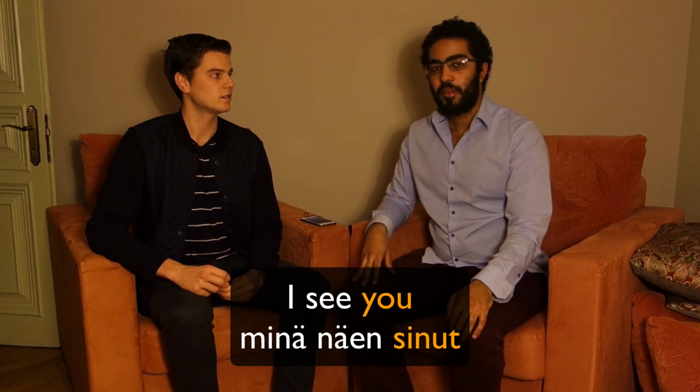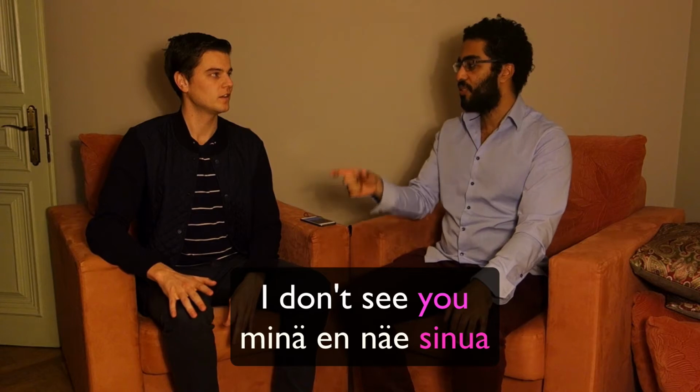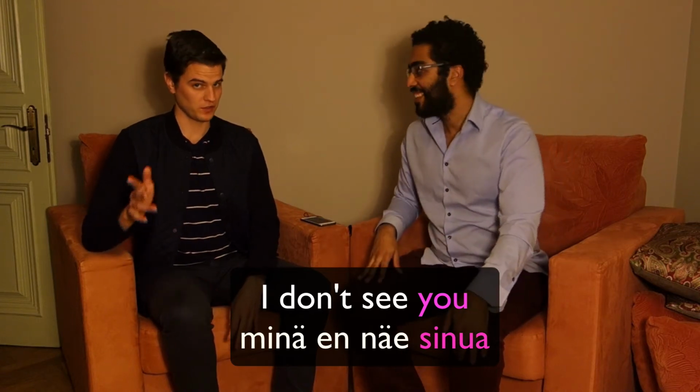But for example, if you use negation, like if I say I don't see you, then you have to use the partitive case: minä en näe sinua. So sinä, sinut, sinua, they have more forms. Okay, so in Finnish it's a little bit more complicated. Let's keep it simple.